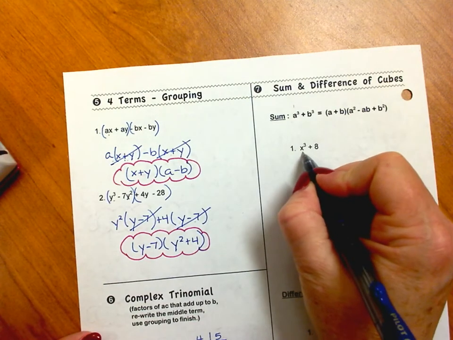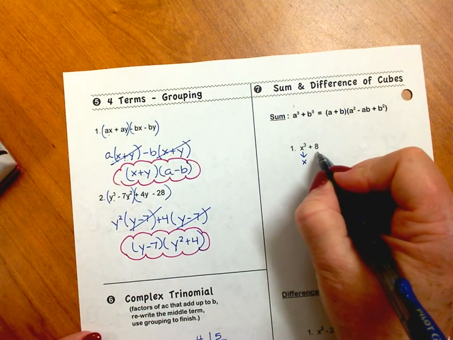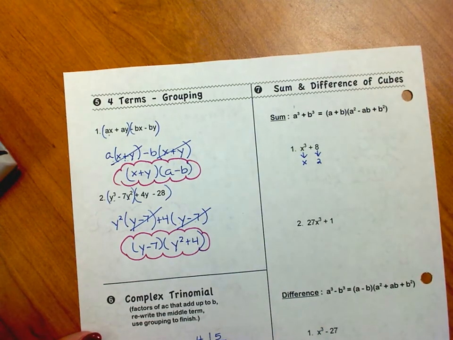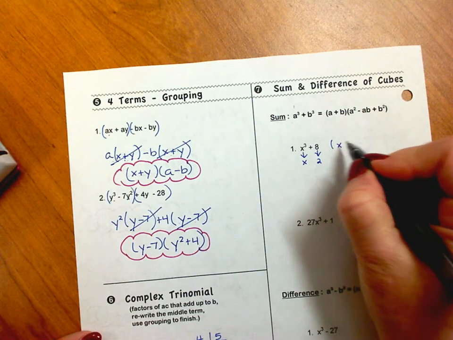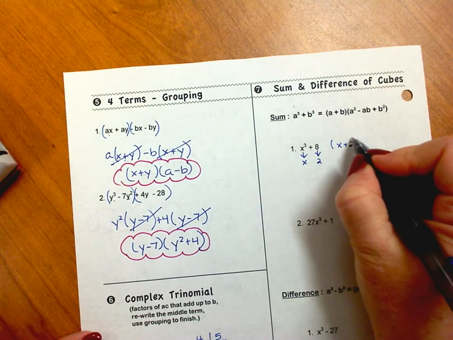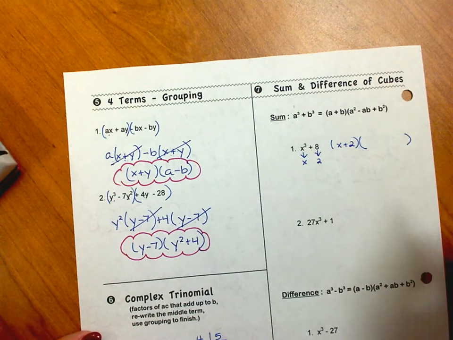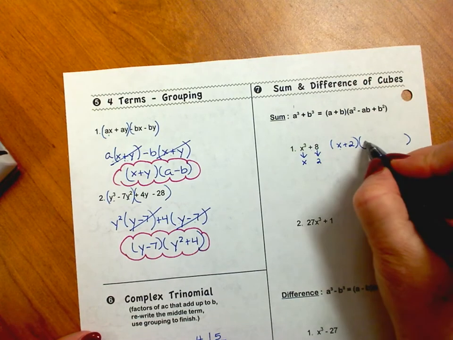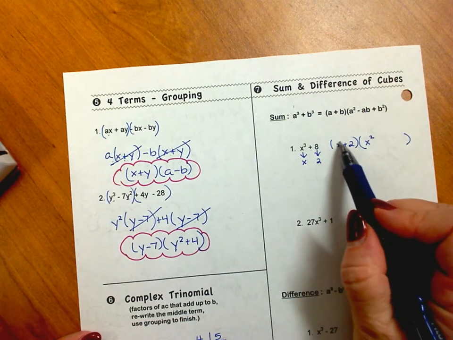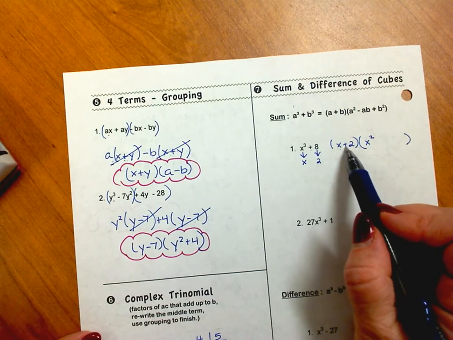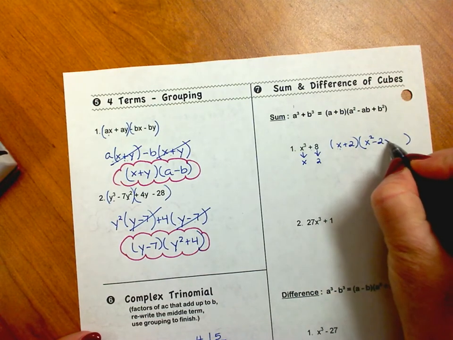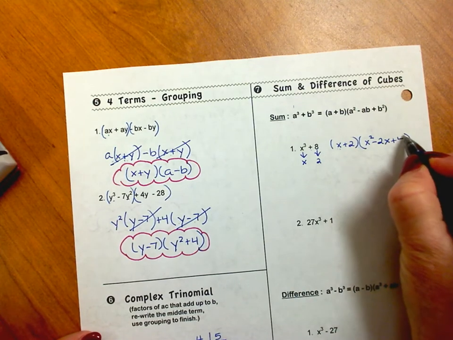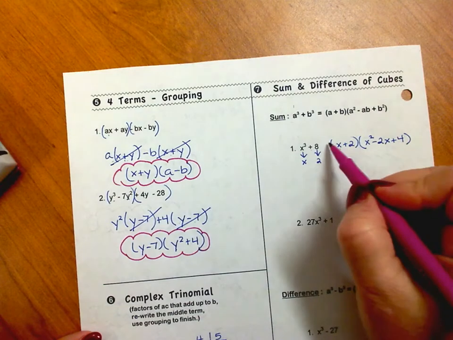We have the cubed root of x cubed is x. The cubed root of 8 is 2, because 2 times 2 times 2 is 8. All right, so we have our short parentheses. Since this is plus, it's going to be x plus 2. And then we have the long parentheses, and we're not going to use this anymore. We're going to square the first term, which means x squared. We're going to multiply these together, so that's 2 times x is 2x, and change the sign, so it's minus 2x. And then we're going to square the last term. 2 times 2 is positive 4. And that is finished.